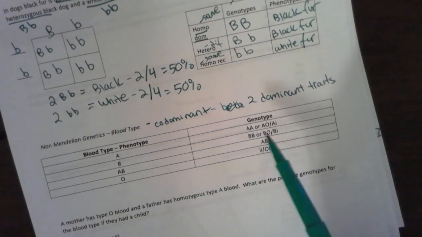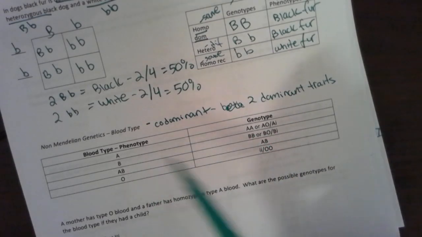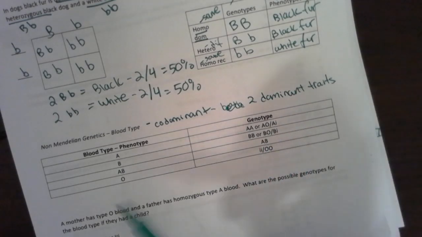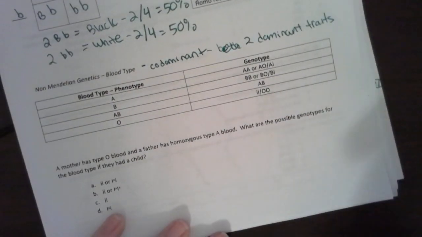Type A and type B can either be homozygous or heterozygous, meaning they can have AA for type A, or they can be AO or AI, which means that we're mixing it a little bit with type O. O is the only recessive one. Let's go through a problem so this doesn't take forever.